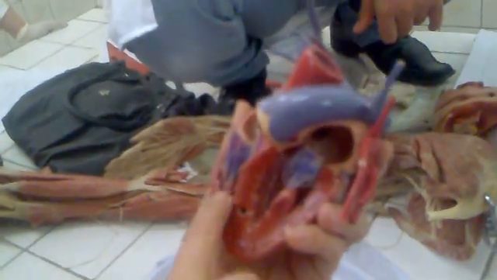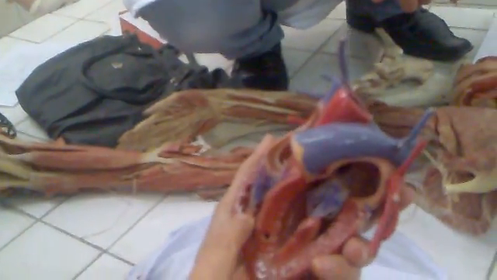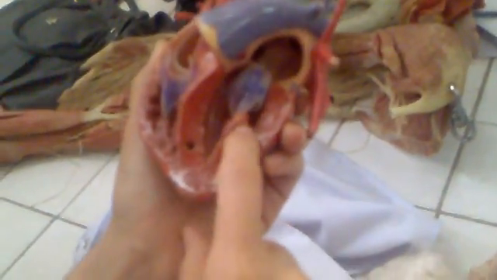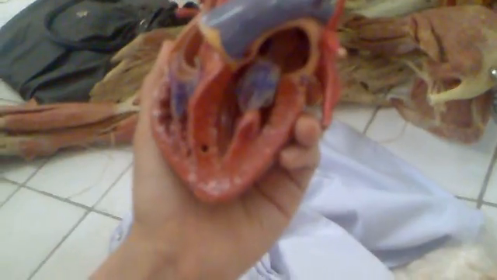The cusp is connected to the skeleton of the heart by muscle called papillary muscle. From the other side also, this is the anterior and this is the posterior papillary muscle.